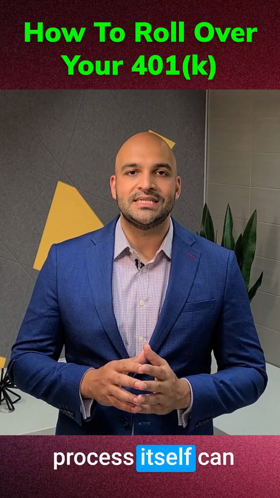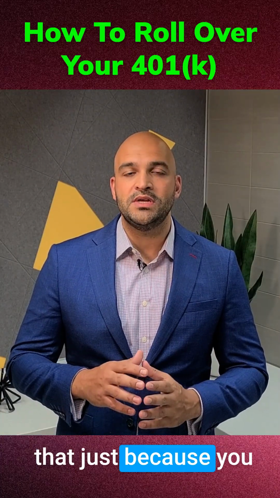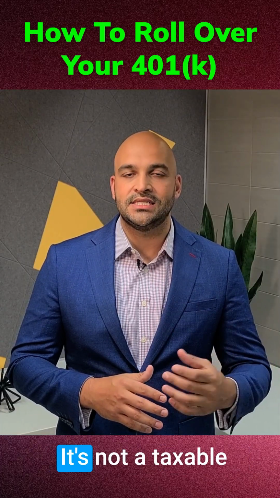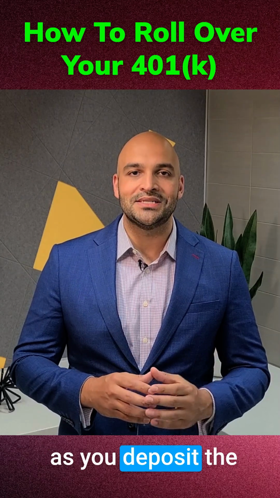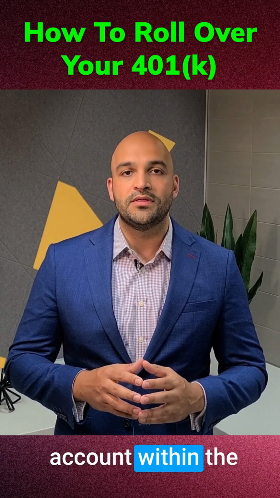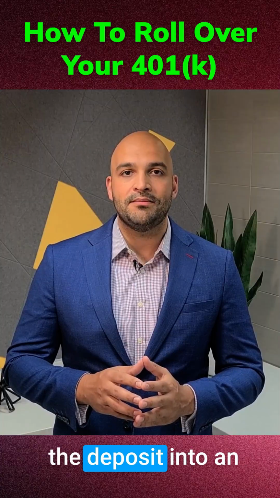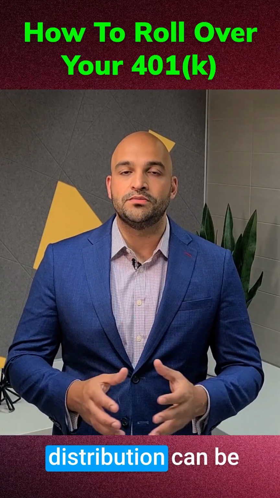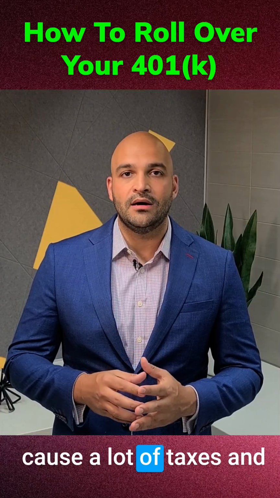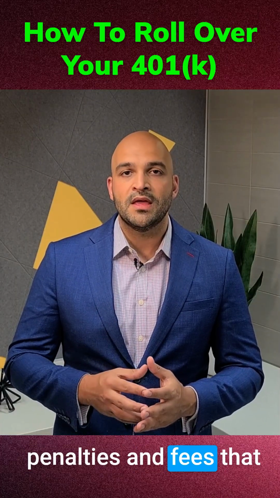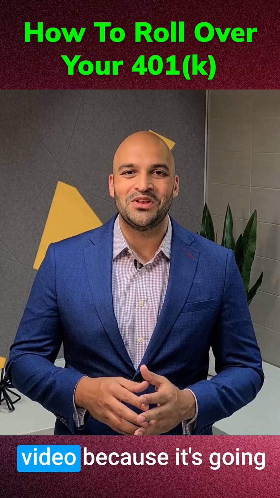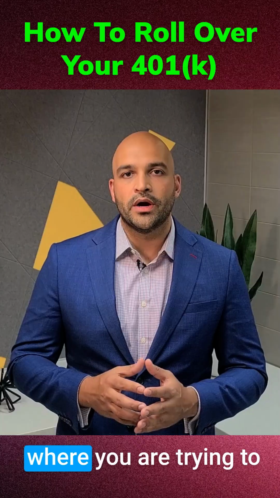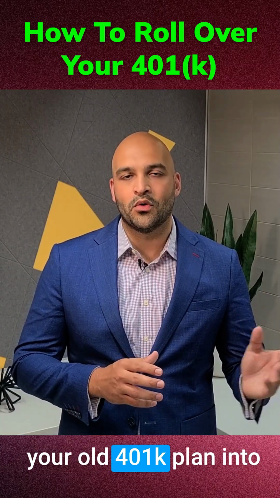And the transfer process itself can be tax-free, meaning that just because you take the distribution from your 401k account, it doesn't cause any taxes. It's not a taxable transaction, so long as you deposit the funds into the new account within the 60-day window. But if you don't make the deposit into an IRA or a 401k account within 60 days, then the full distribution can be taxable. And that can cause a lot of taxes and penalties and fees that could be unexpected. So pay attention to this video because it's going to help you make sure that you don't have any unexpected taxes or penalties when you are trying to move the money from your old 401k plan into your new plan.